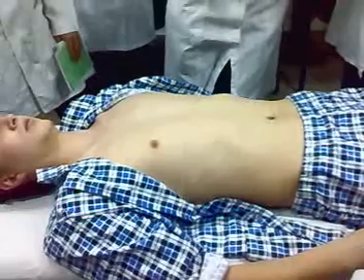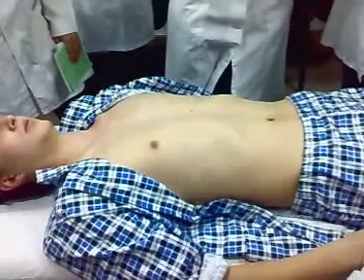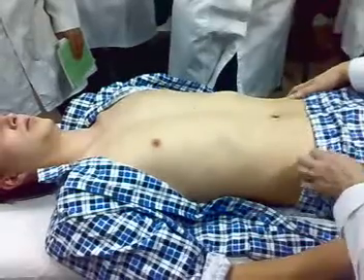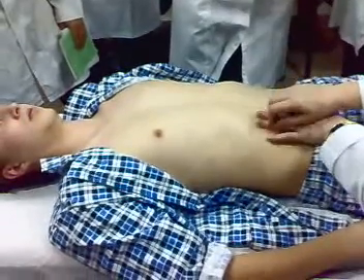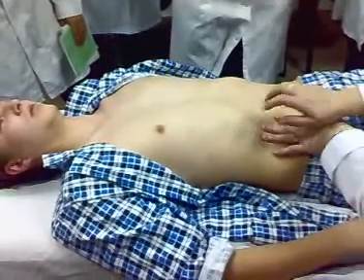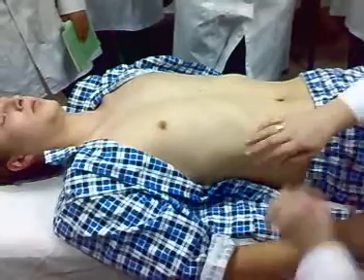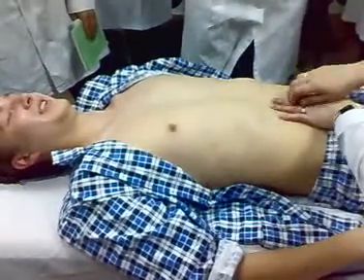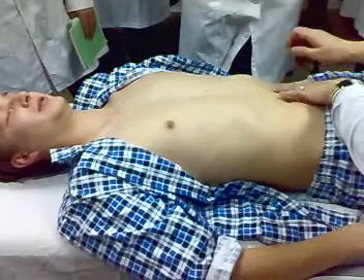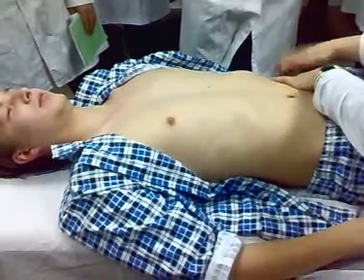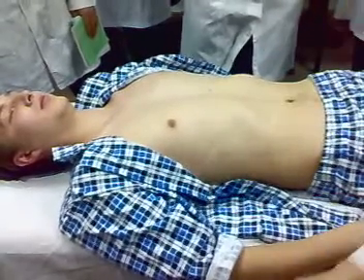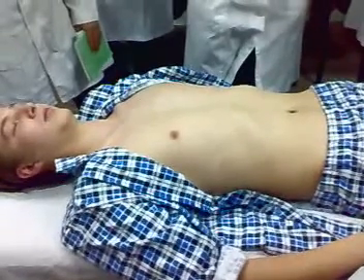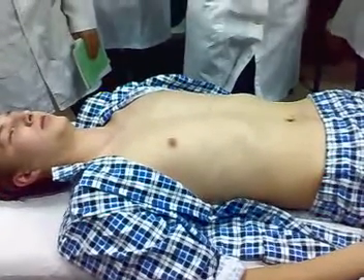Well, now next, abdominal percussion. Yes, we must perform percussion to disclose which percussion note is heard over the abdomen. Now, what percussion note is heard? Tympanic percussion note. And then after that we start superficial palpation of the abdomen.